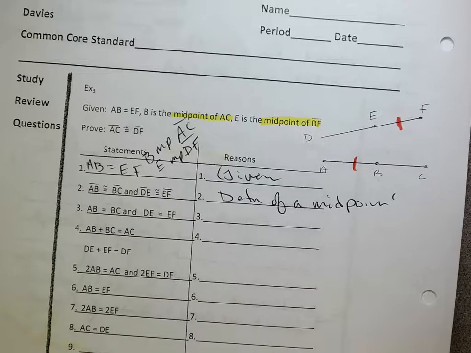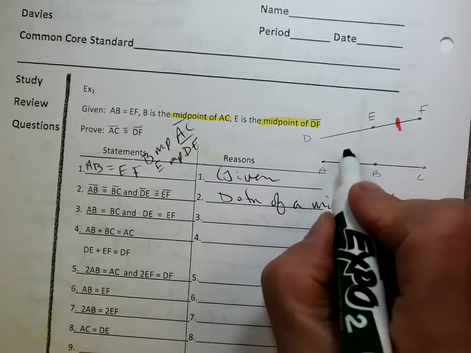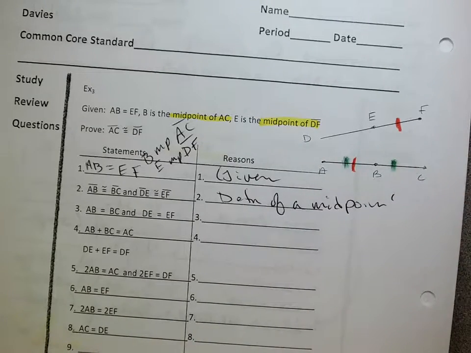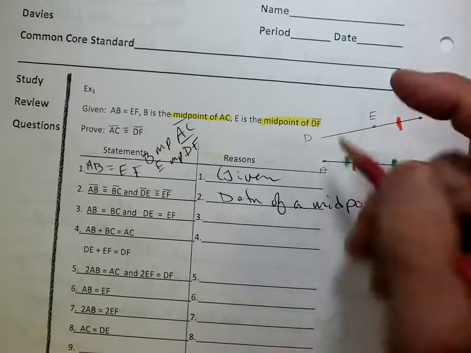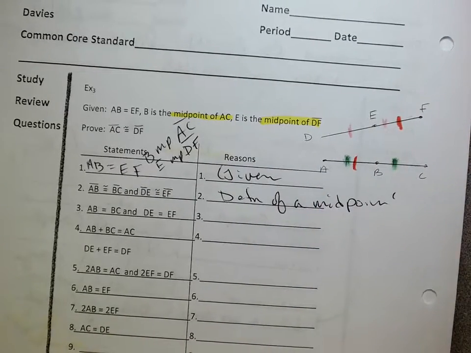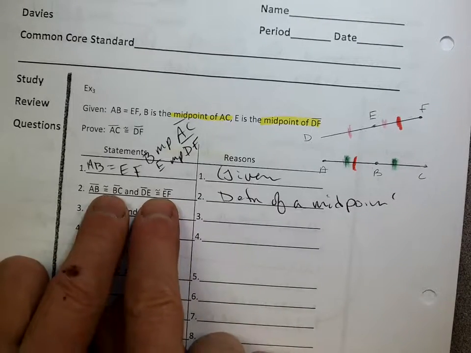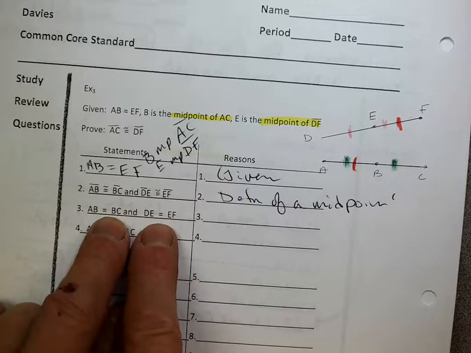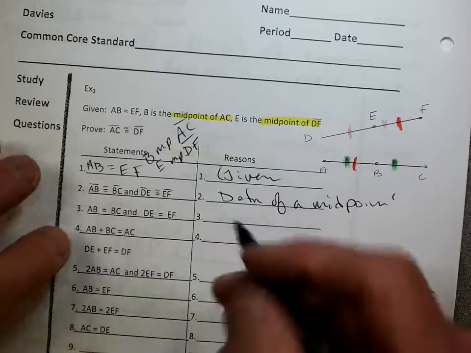Let's see, how about green? Okay, so I'm going to say this side's equal to this side. And I can say that this side is equal to this side. Okay, so far so good, right? Okay, now we go from congruent, we say the exact same thing, but we go from congruent to equal measure. Definition of congruency, right?